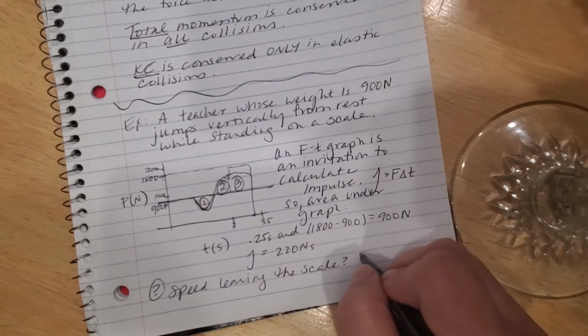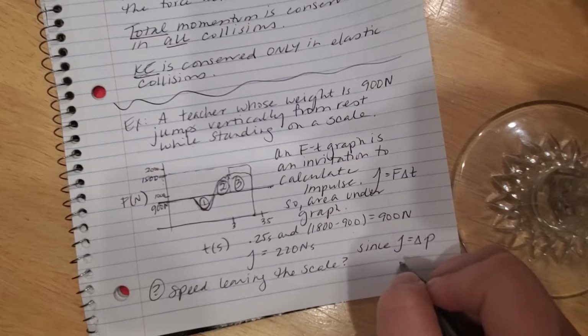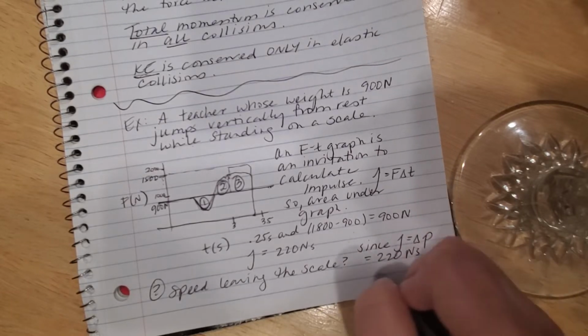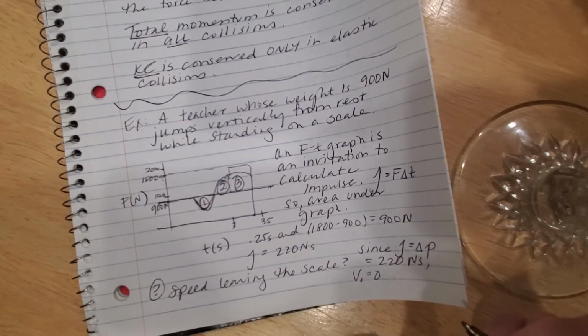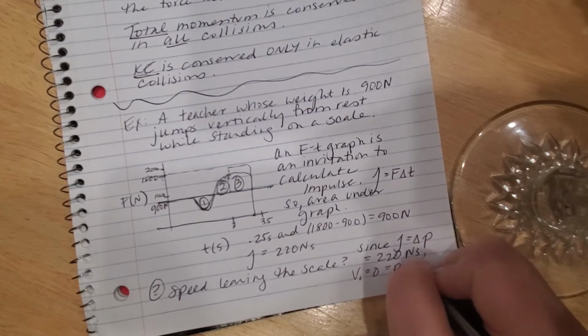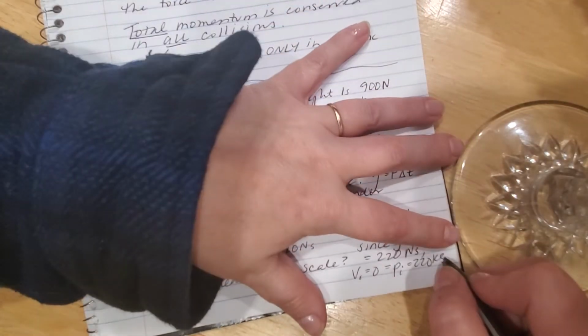Since impulse is change in momentum, and that is equal to 220 newton seconds, and v0 is equal initially to 0, we can say that the initial momentum is equal to 220 kilogram meter per second.